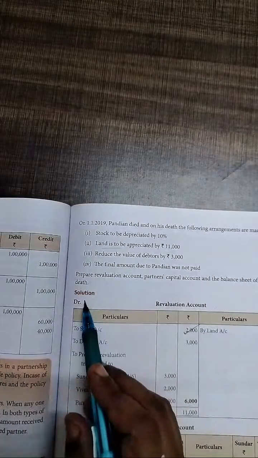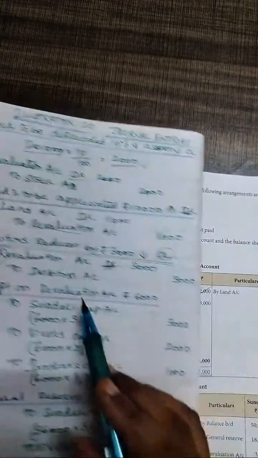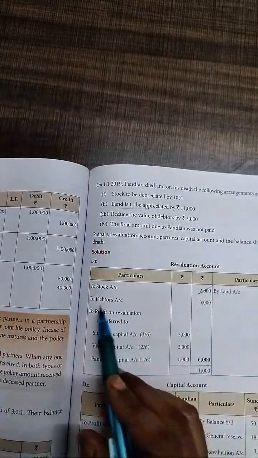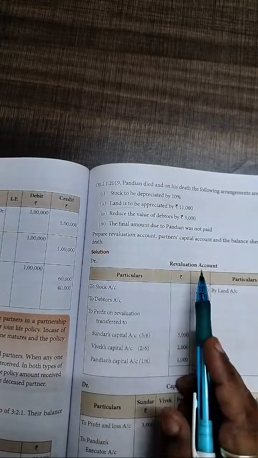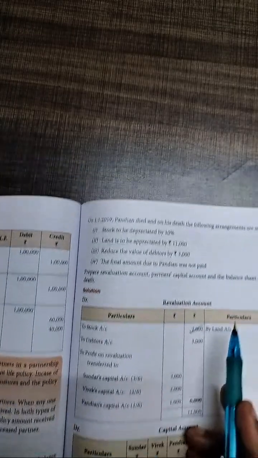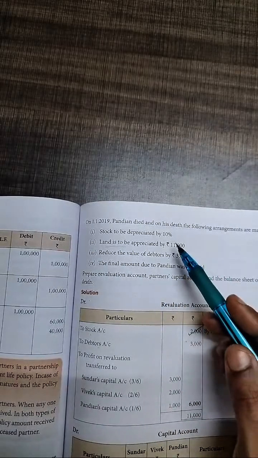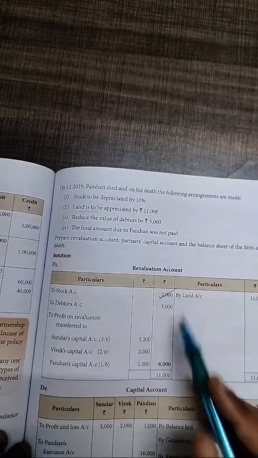Okay. So what you do? You go to debit side of the revaluation account and enter the opposite account, that is debtors account 3,000 rupees. We entered to debtors account 3,000 rupees on debit side of the revaluation account. Okay. So the revaluation account related adjustments we took from here and entered in the revaluation account, ledger account.